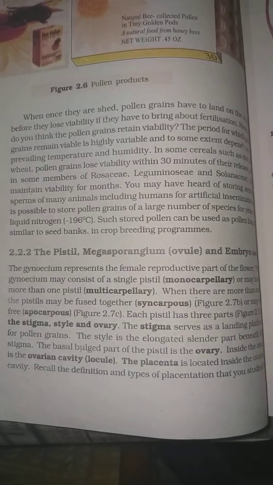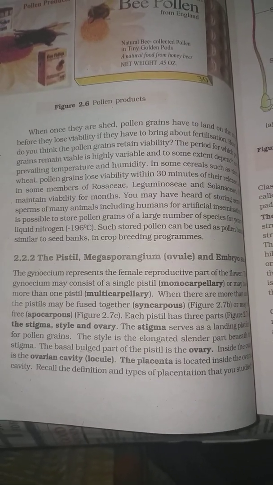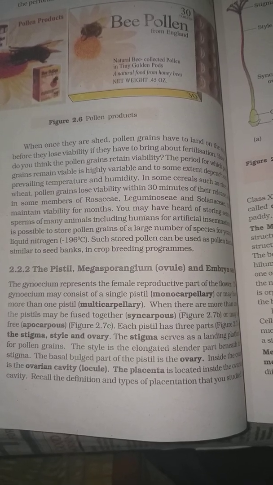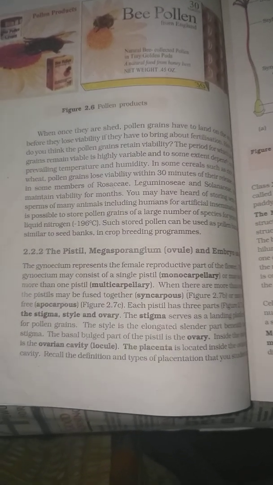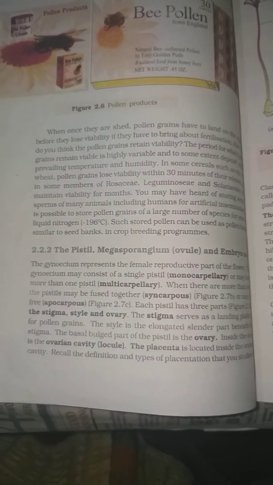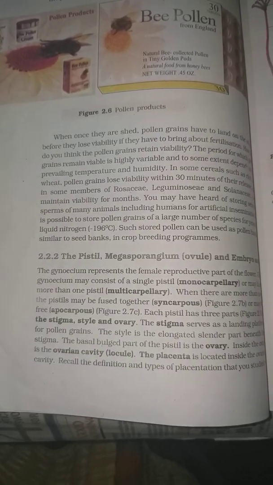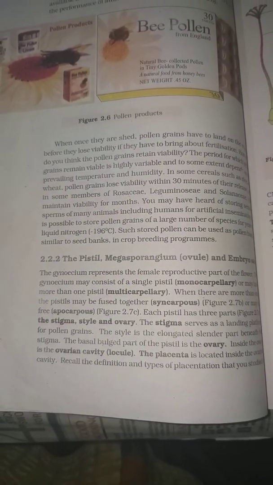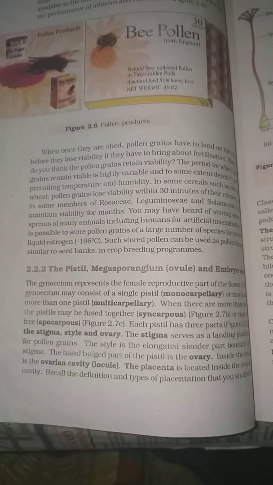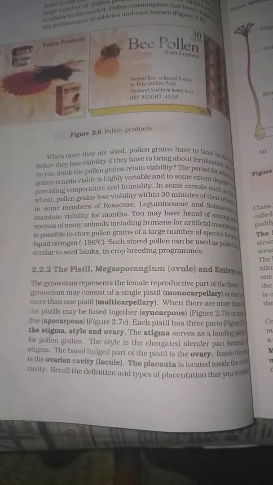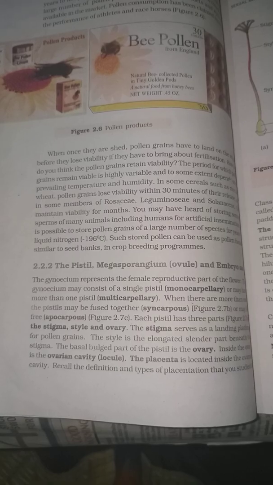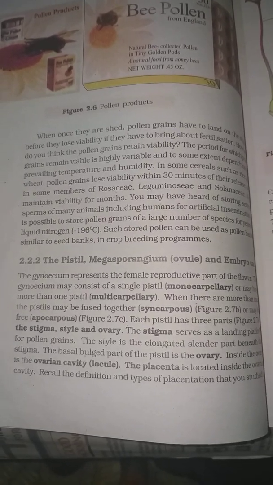Now here you see what we will be doing. It is written pistil, megasporangium, ovule and the embryo sac, and this is what we will be taking up today. Now we will be dealing with the gynoecium, which represents the female reproductive part of a flower, and that is a single pistil, that means it is a monocarpellary pistil. They have one single carpel.